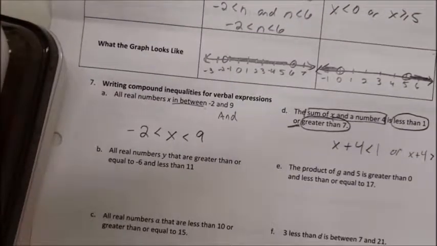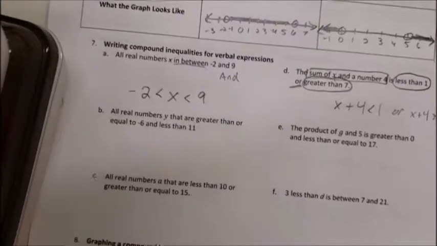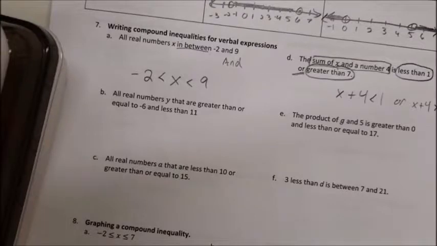So you're looking for the same kinds of keywords that we did last time to help us know what kind of signs to use, and also if we're going to be dealing with an and inequality or an or inequality. So go ahead, try a couple of these examples, check your answers before moving on to what the graphs are going to look like for these.